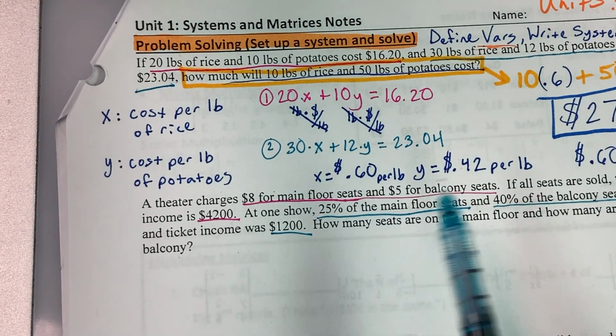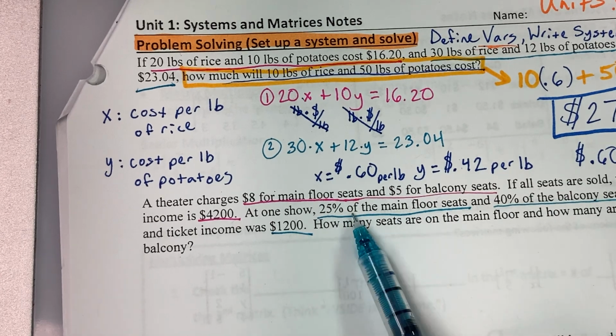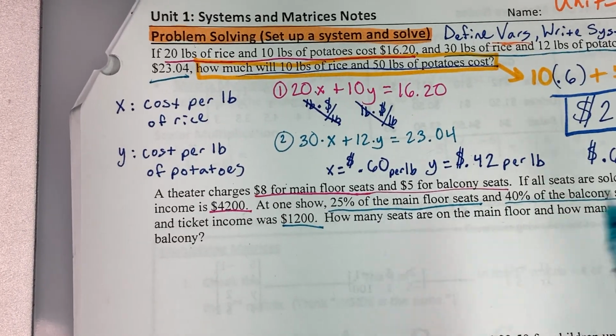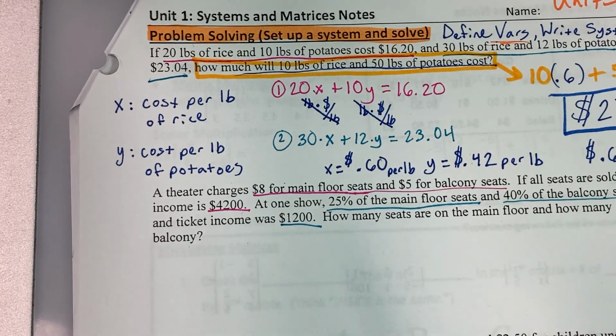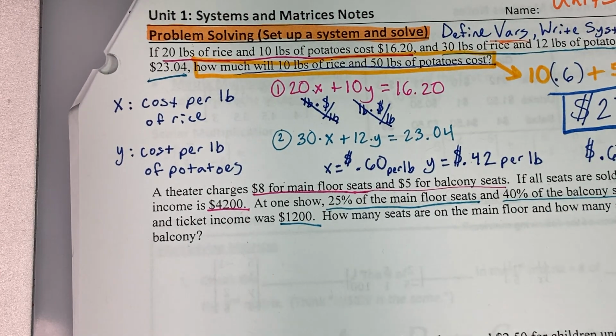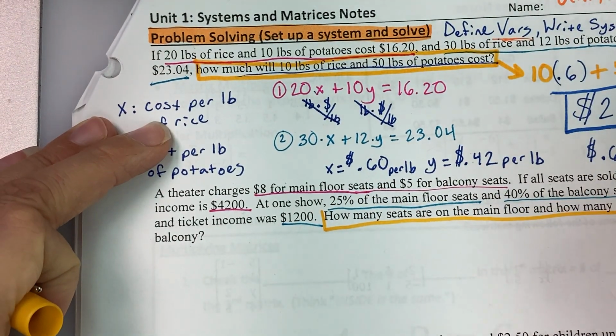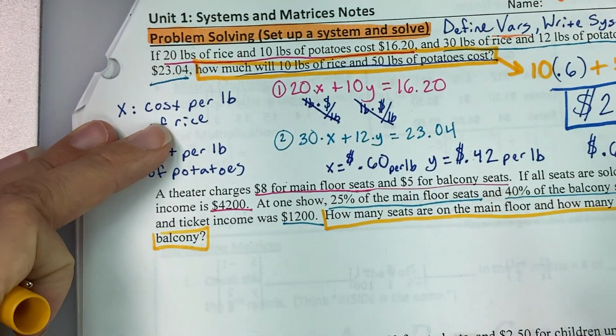So this second sentence, I see that there's a problem with my units. I've got percentage of seats, so seats plus seats equals money. So we're gonna have to be careful about how we define our variable and how that's gonna work in our equation setup. And then looking at the question part of this, how many seats are on the main floor and how many are in the balcony?